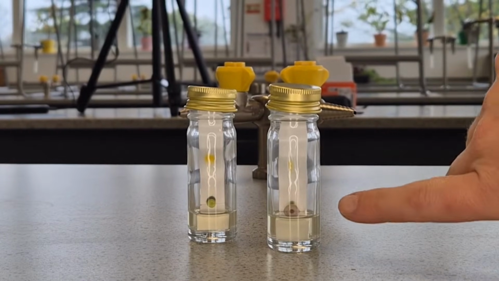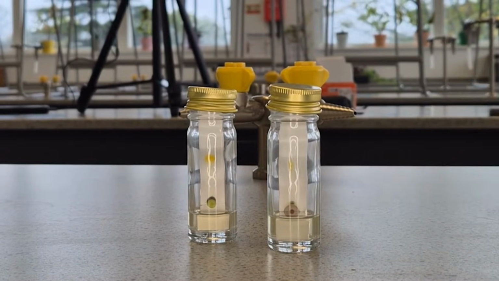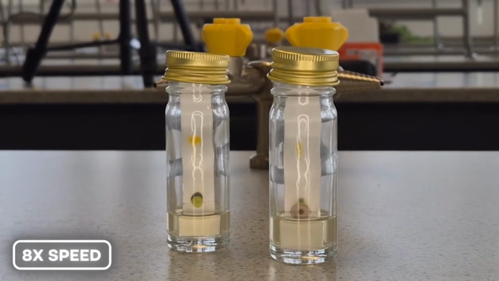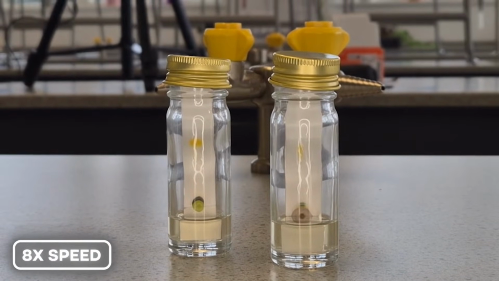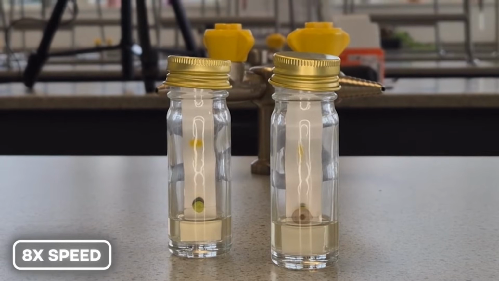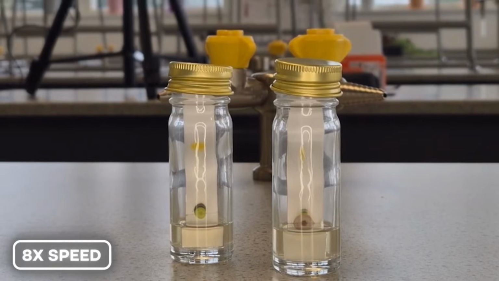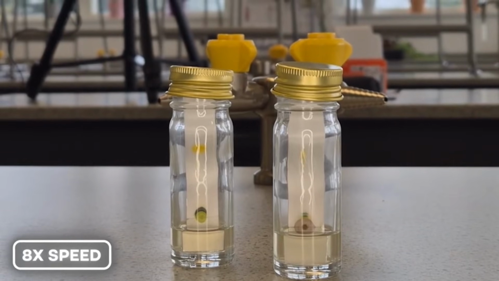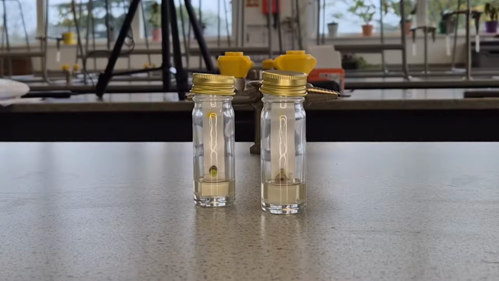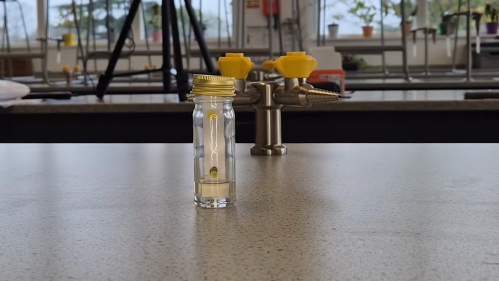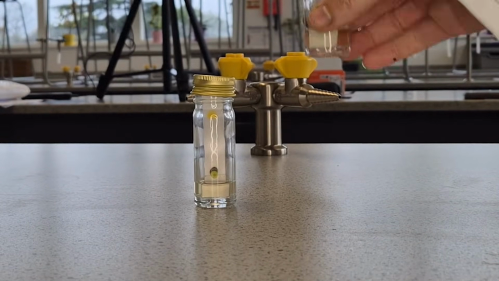Actually, this one, yeah, you can start to see a couple coming off the top. So I'm going to take mine out now before it reaches the top. I'm going to do it one at a time, so I can draw that solvent front on straight away.